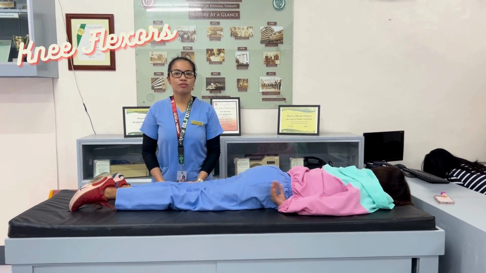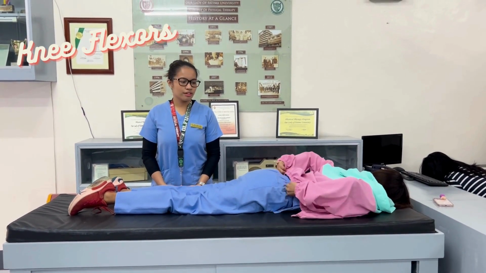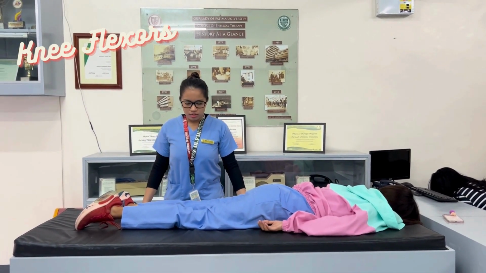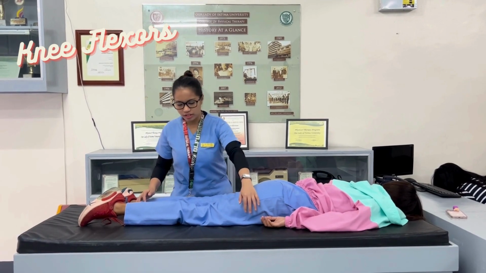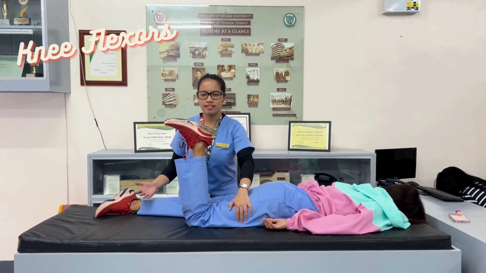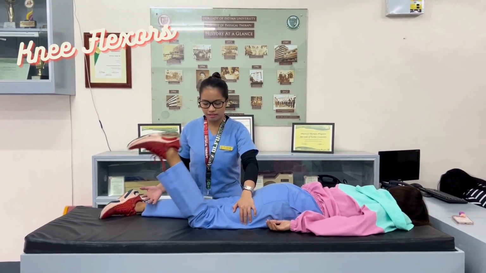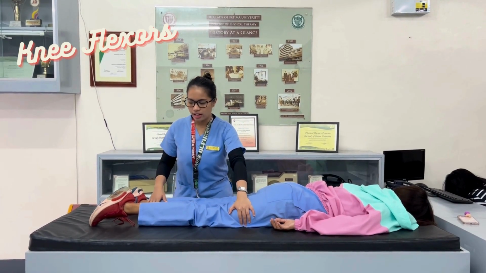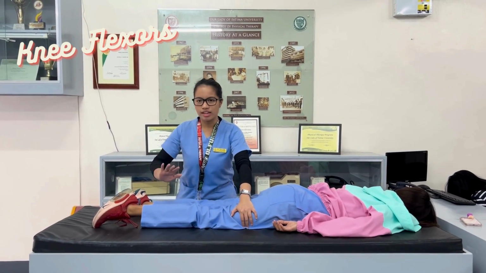For the MMT of knee flexors, we're going to have the patient in a prone lying position. So, patient, I want you to bend your knee. If the patient completes this, then the patient is grade 3. We're going to put stabilization on the thigh area, and I'm going to put resistance on the ankle area.